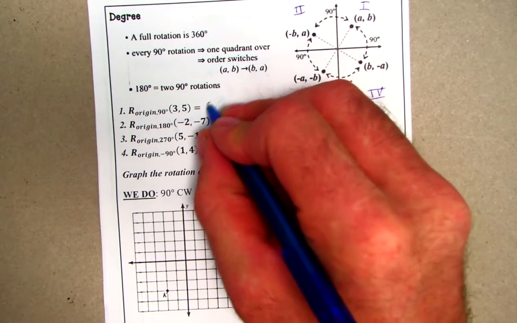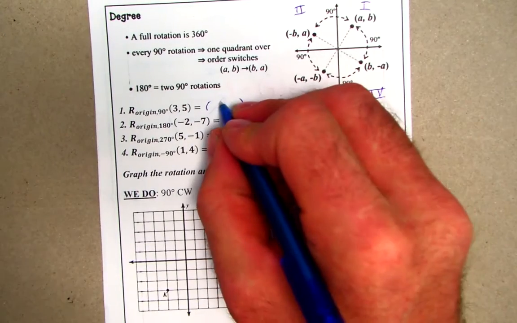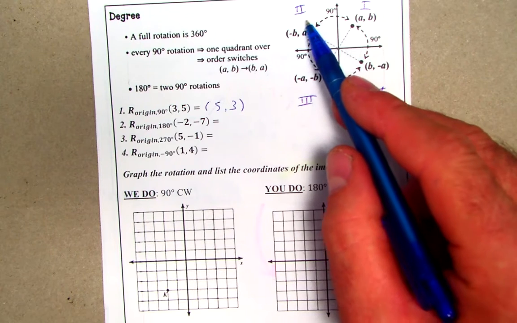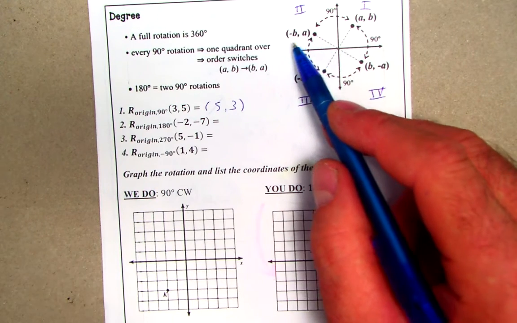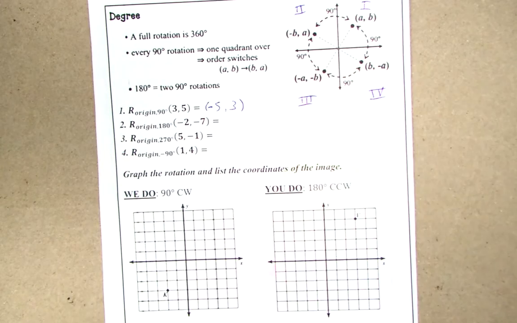So we kind of have two things. One, we know these points are going to switch because we rotate 90 degrees. So it's going to be 5, 3. Two, we're in the second quadrant, and every point in the second quadrant is negative, positive. So it's negative 5, positive 3. So I'll do 1 and 2, you're going to do 3 and 4.